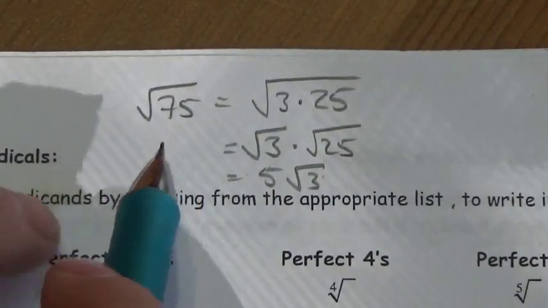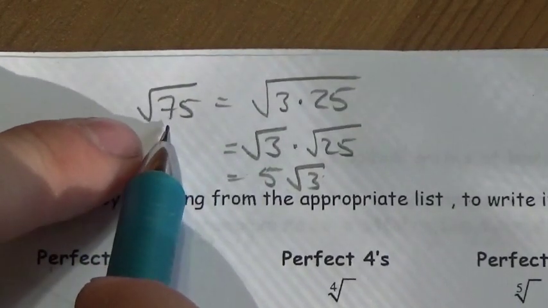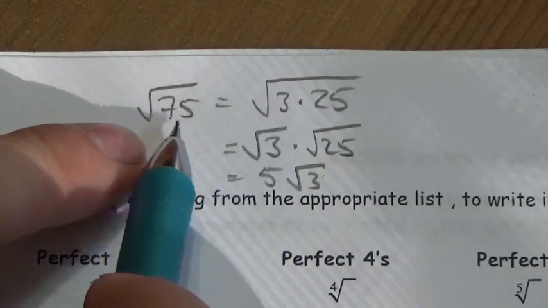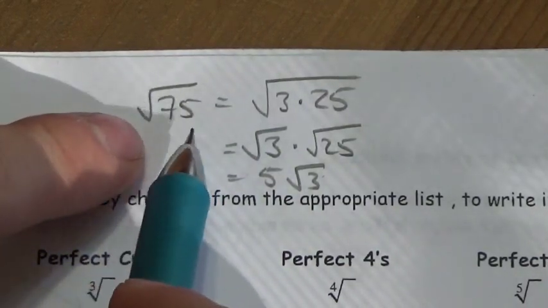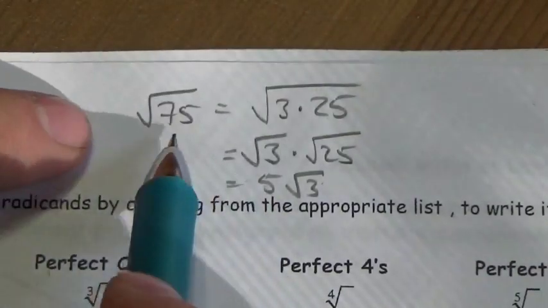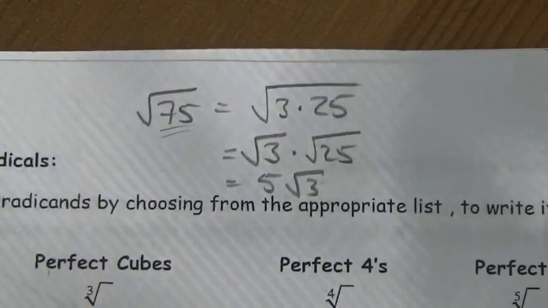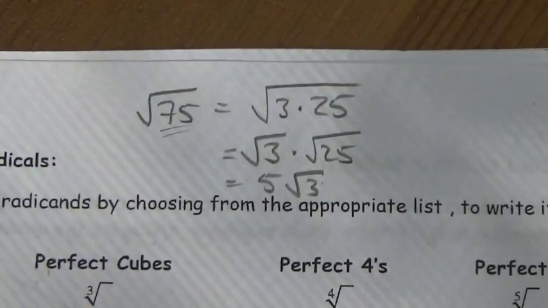This is where this one gets frustrating, because 64 is the largest perfect square that's less than 75, okay? But it's not a factor of 75, and I'm looking for the largest perfect square that's a factor. So not only do you have to be familiar with your perfect squares, you got to be familiar enough with these numbers that you can identify what the factors of these things are.